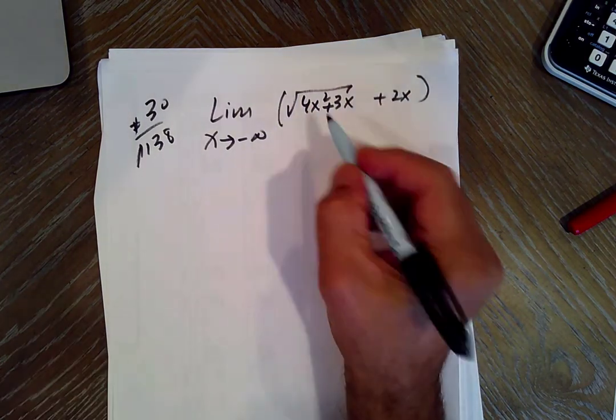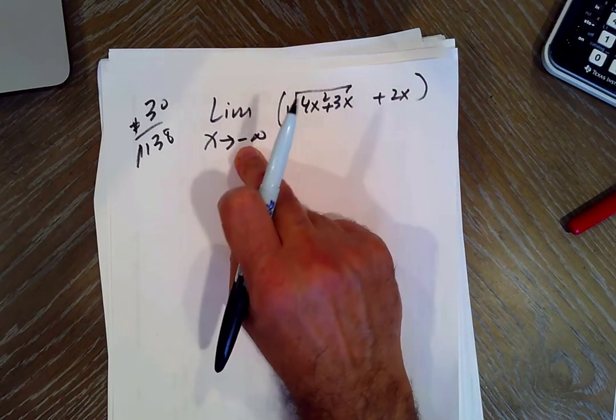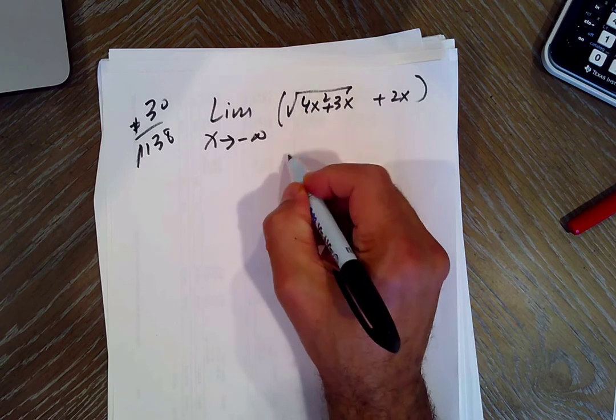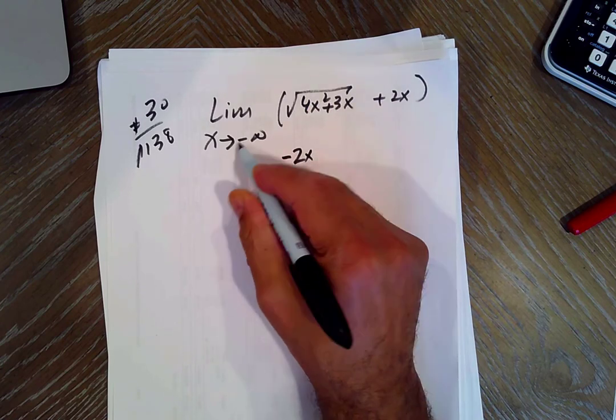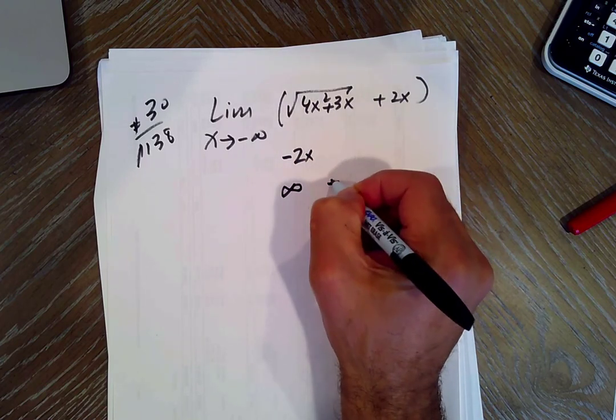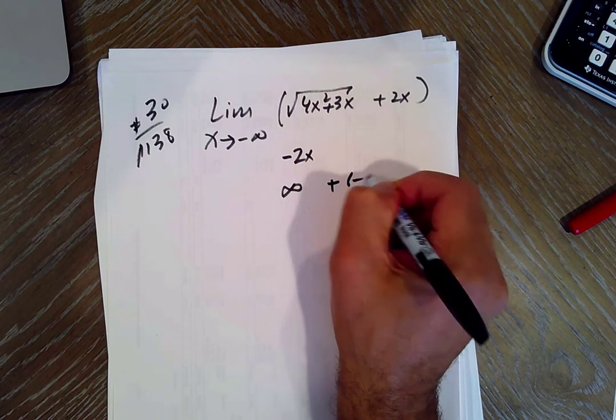Okay, so if you ignore the 3x and x is negative, square root of 4x squared is negative 2x, and if you do negative infinity times negative 2 is infinity, and then 2 times negative infinity is negative infinity.